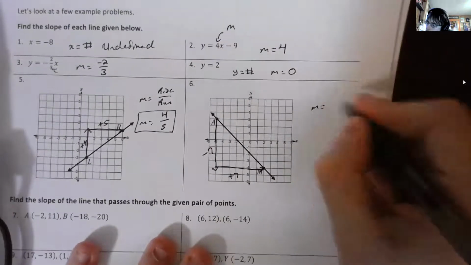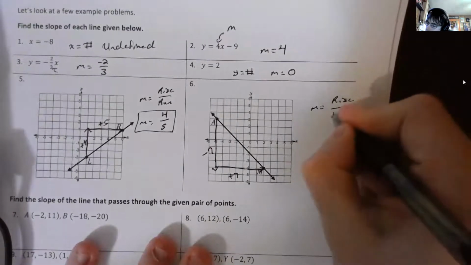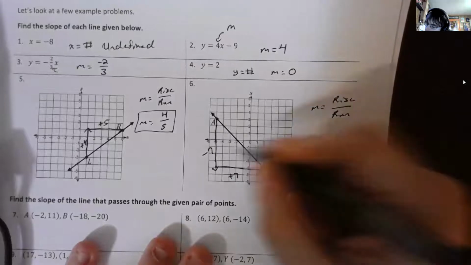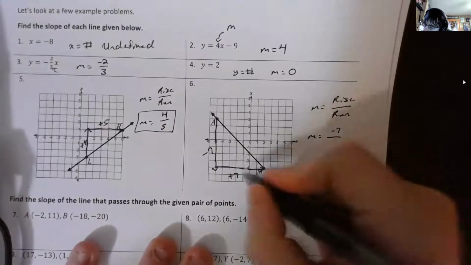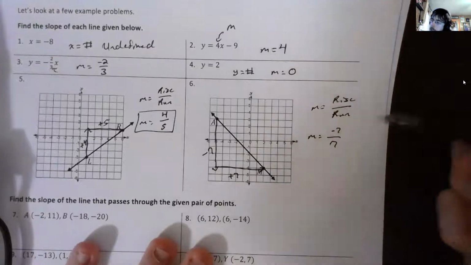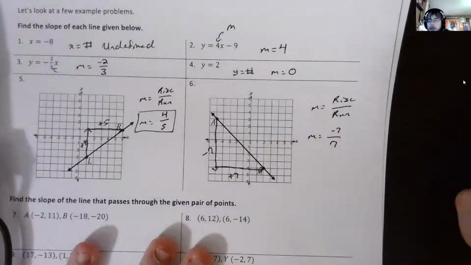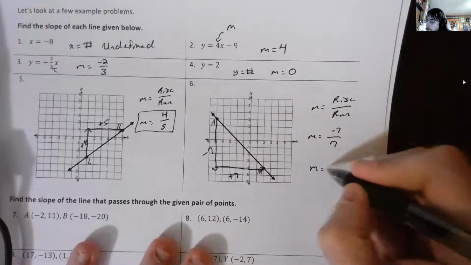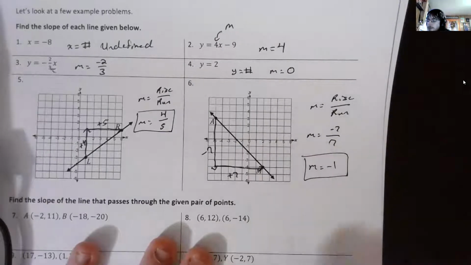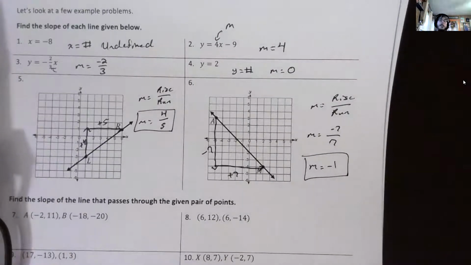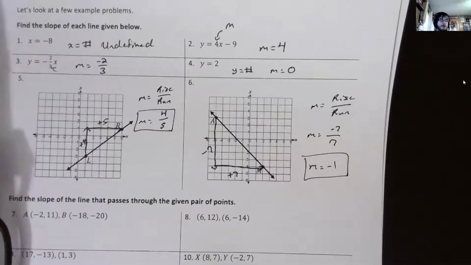So our slope is rise over run. So we get m equals the rise of -7 over the run of +7. -7 divided by 7 ends up giving you -1. So your slope for this line is -1.